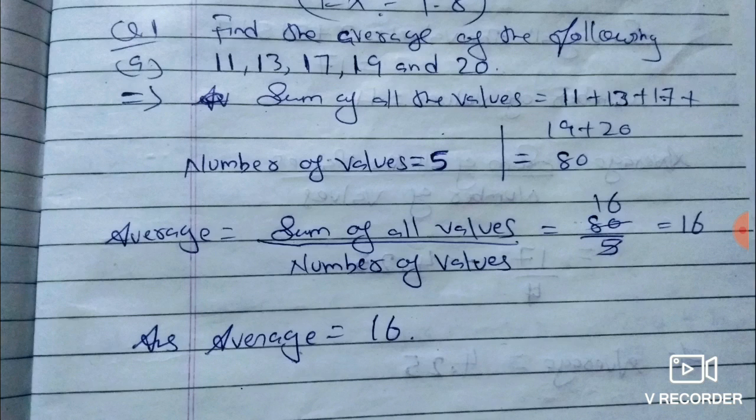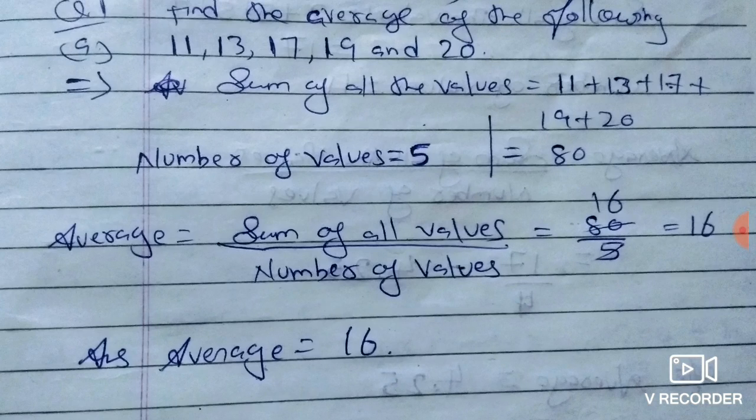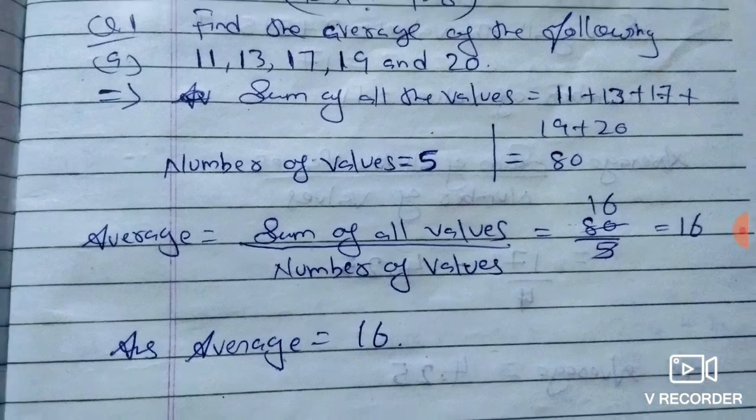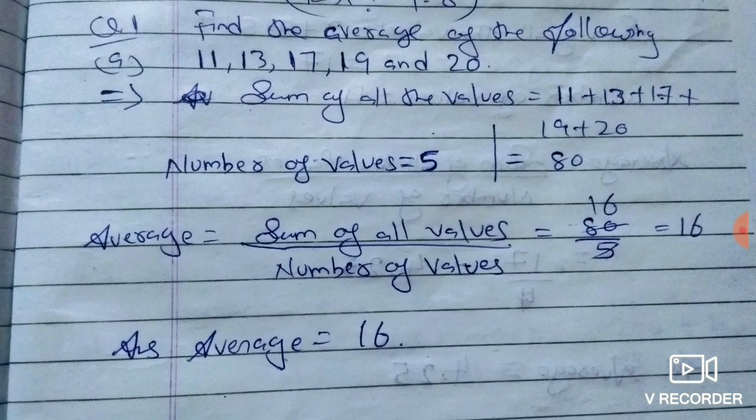So very first here we add all the numbers, because very first we're finding the sum of all the values. Sum of all the values means here we add all the given numbers. So write sum of all the values equal to 11 plus 13 plus 17 plus 19 plus 20 equal to 80. And next, finding the number of values. How many numbers are given? 11, 13, 17, 19 and 20. Total 5 numbers are there. So write 5.